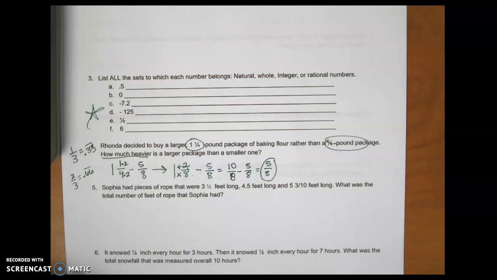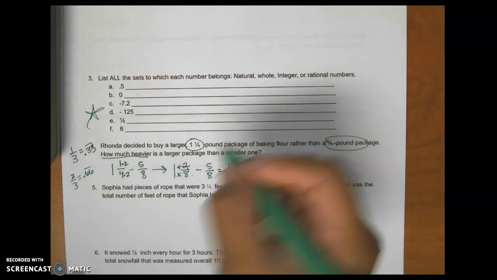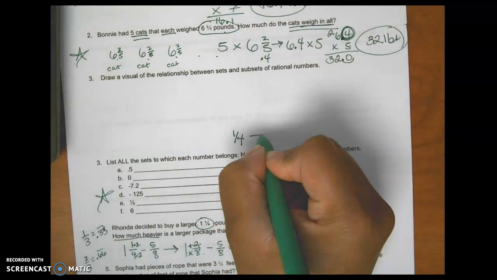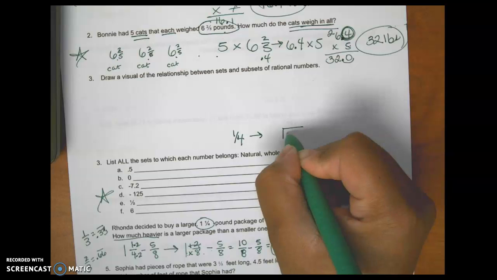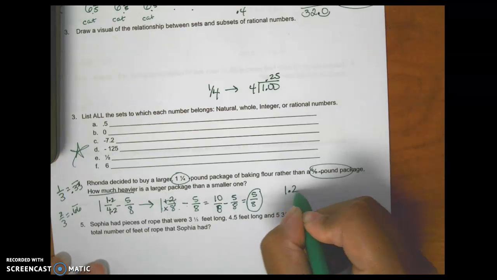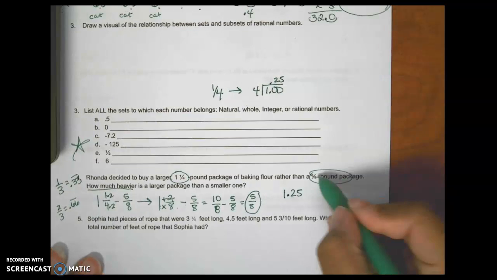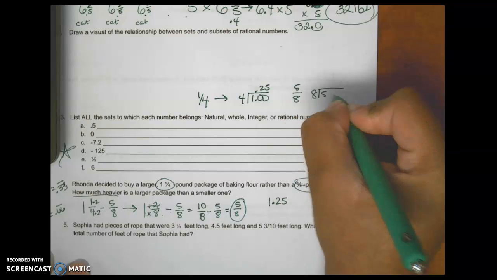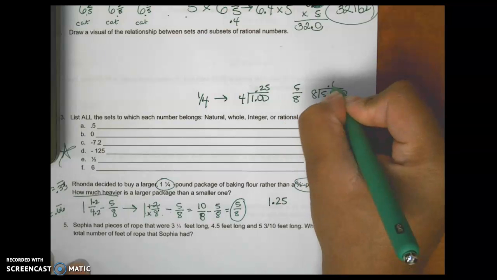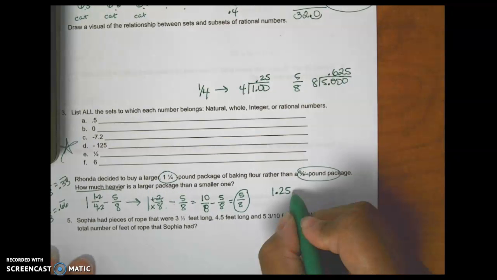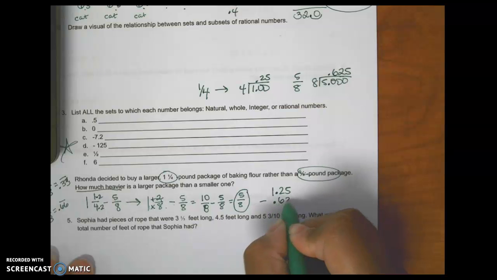Now, if I convert these to a decimal, I have to know these off the top of my head, or I have to know how to convert. TBO, how do I get from 1/4 to a decimal? TBO, top in, bottom out, 1 divided by 4. 4 goes into 1 25 times. So this is 1.25. Then TBO 5/8. What do you mean, Miss Starling? 5 in, 8 out. And I'm going to end up with 625 thousandths. So then this is that minus 0.625.